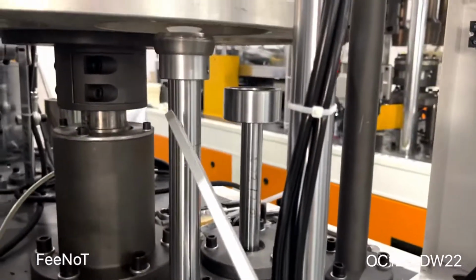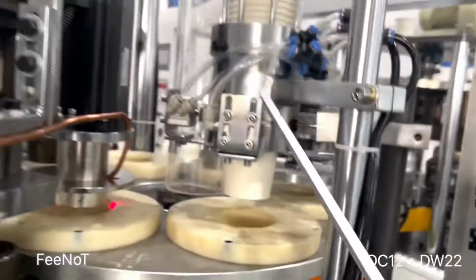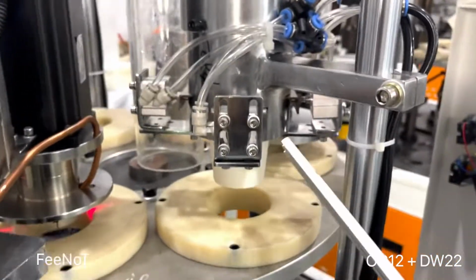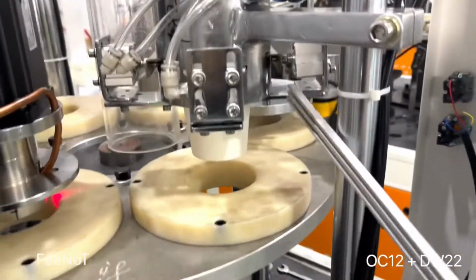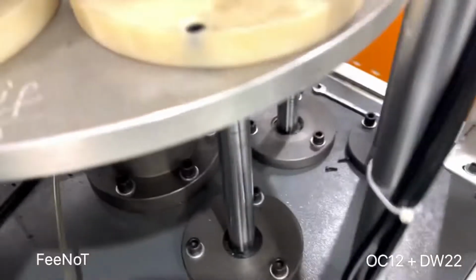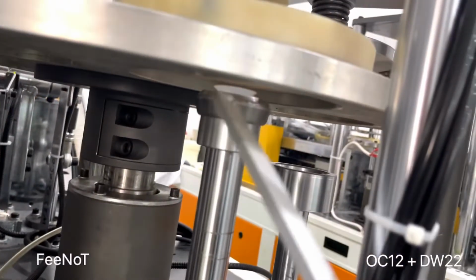Here the four cylinder will release one cup, and here will suck. Here is suck. Here is the sucker. Here will suck one cup.